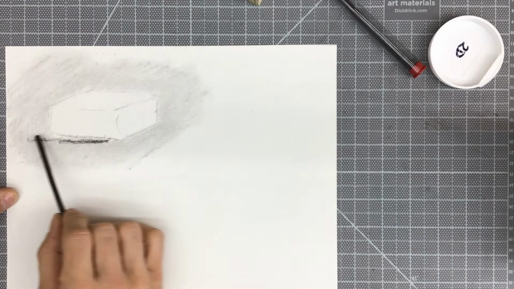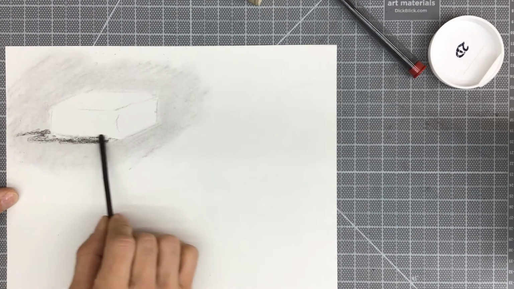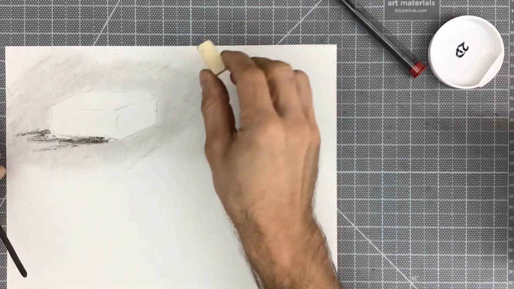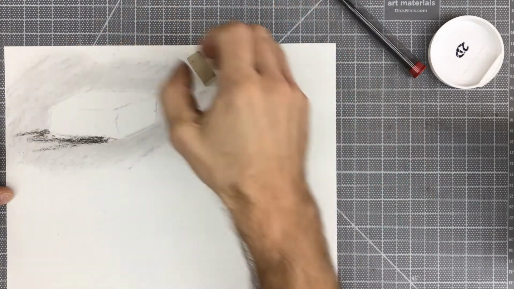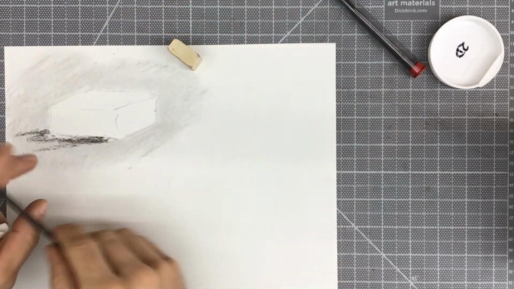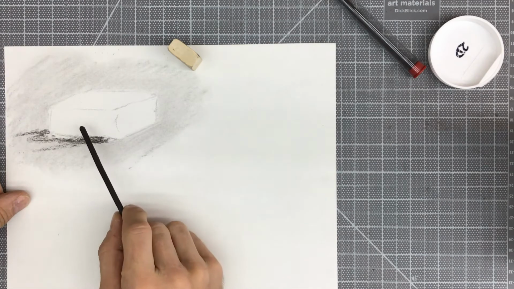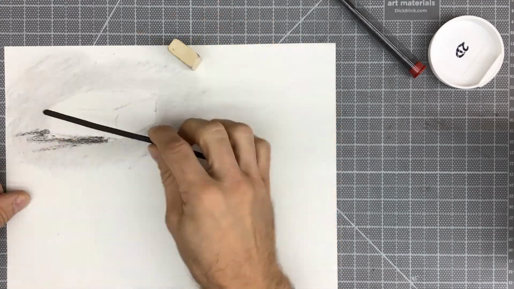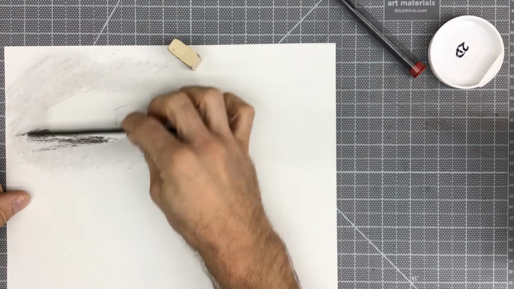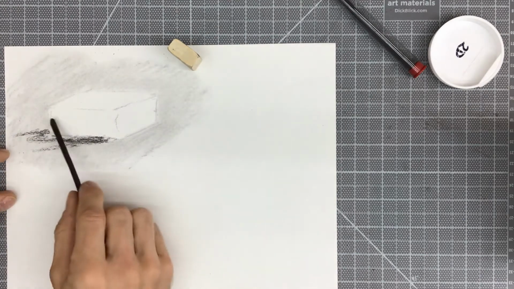The light source for this little drawing exercise, we can imagine being up here coming down at an angle on top of the box. So the top of the box is going to be our highlight, this face of the box is going to be our midtone, and this face will be in shadow because it's over the edge. It has broken over this edge of the box.